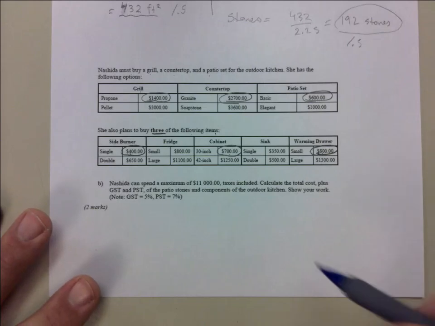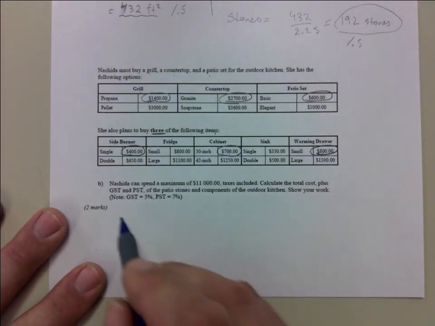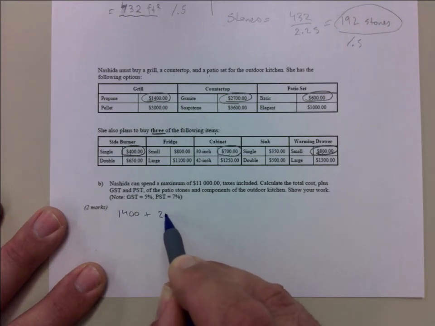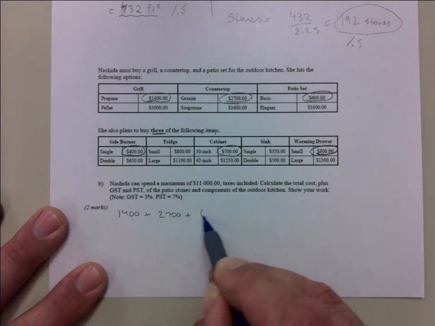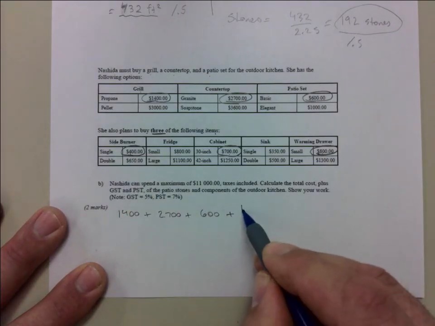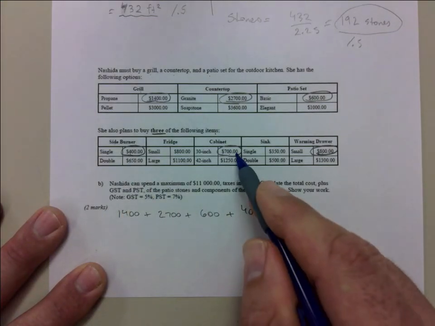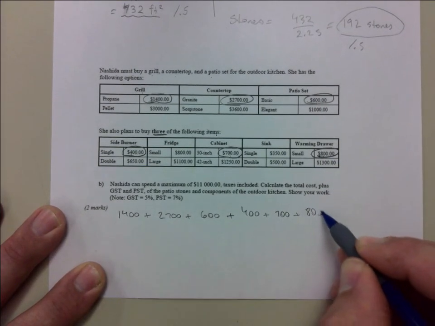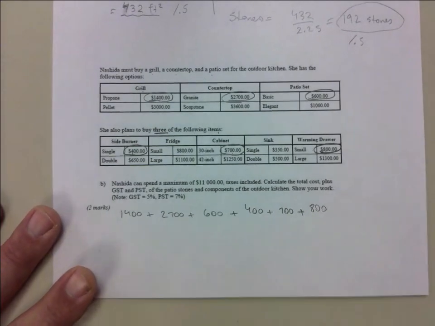So here we go. Let's do the spending now. So how about the grill? So we're going to add the grill plus the countertop plus the basic patio set. Plus I spent 400 on a single burner, 700 on a cabinet, 800, and so this will be very dependent on what you've done.